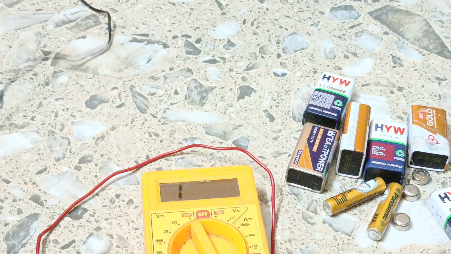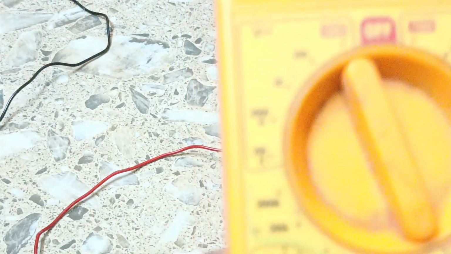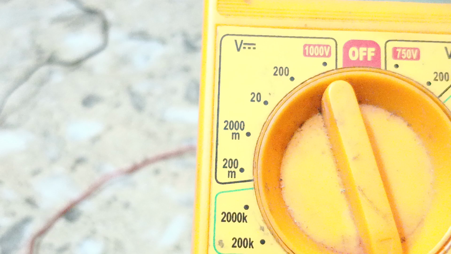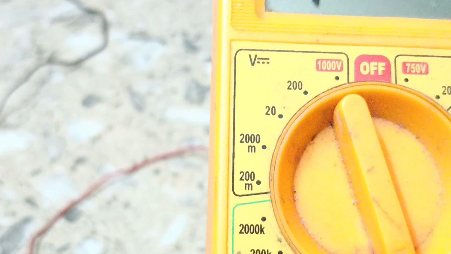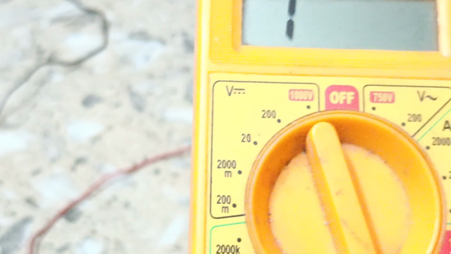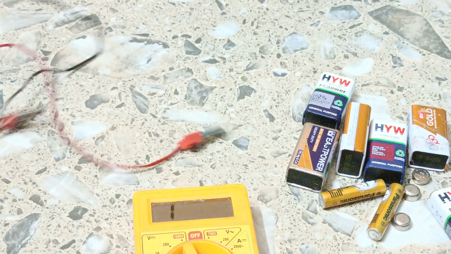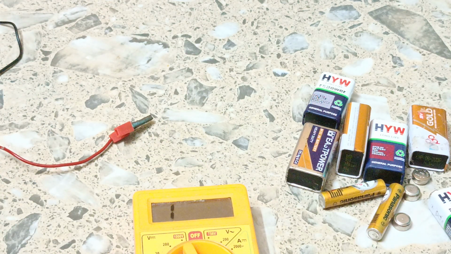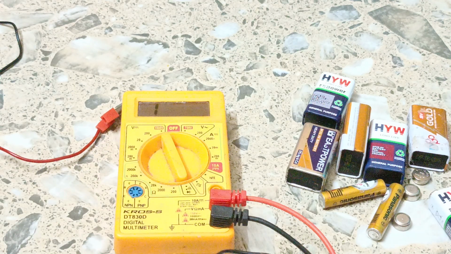Now I'll show you how to measure the resistance. You see these are the various resistances. This is 200 ohm, this is 2000, this is 20k, this is 200k, and this is 2000k. That means up to 2000k this multimeter can measure the resistance. I'll show you how to measure the resistance, right? You see I have various types of resistances, and I'll show you how to measure the resistance now.